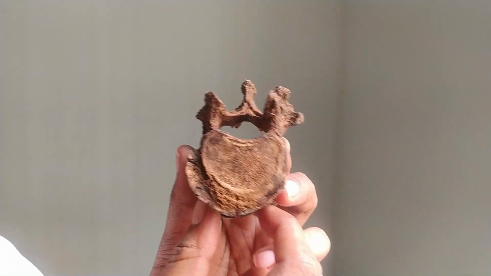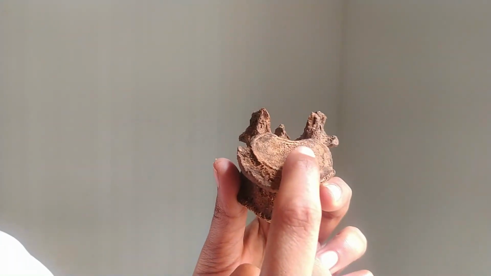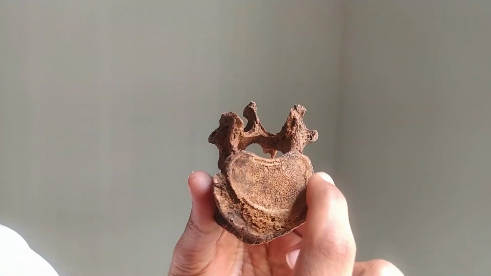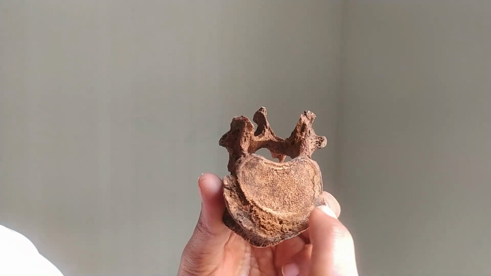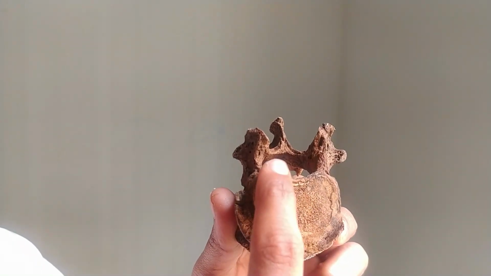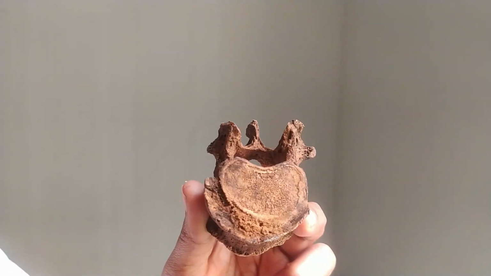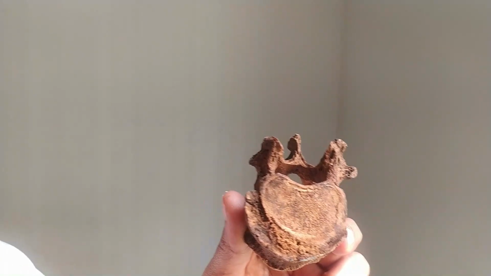So in the body we have two surfaces, superior and inferior. The superior surface has a kidney shaped body part. You can compare this with the thoracic vertebra, where it is heart shaped.